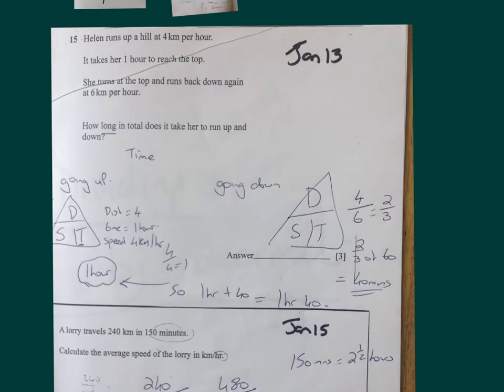Now this question here is a wee bit trickier. It's giving you 2 pieces of information. It's saying Helen's running up the hill, which takes an hour, and she's turning at the top and running back down. And she's running 6 kilometers per hour. How long does it take her in total? So you need to work out going up the hill.